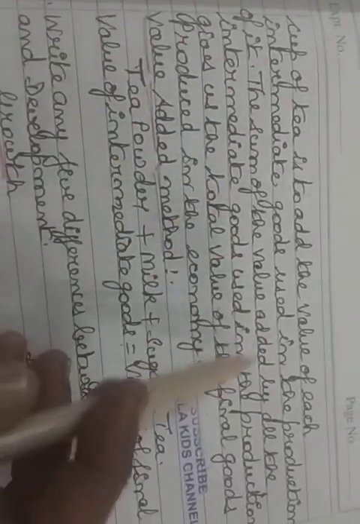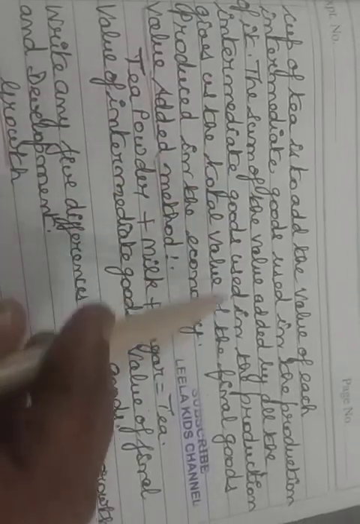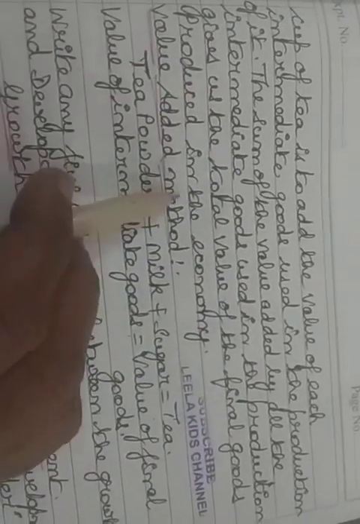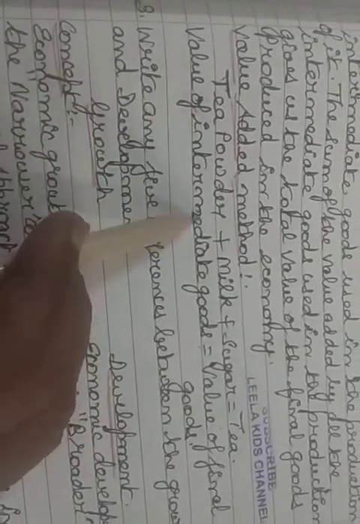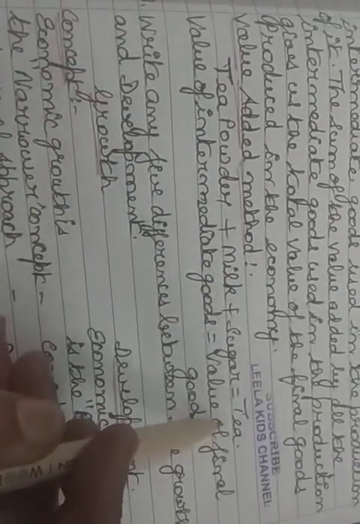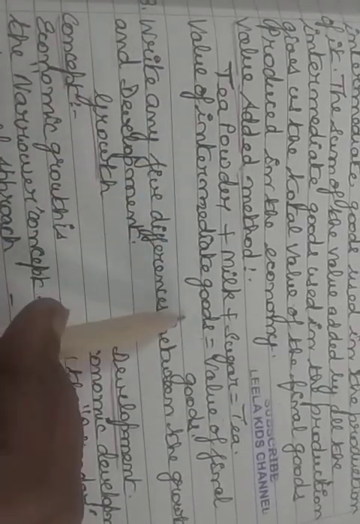The sum of the value added by all the intermediate goods used in the production gives us the total value of the final goods produced in the economy. Value added method. Tea powder plus milk plus sugar is equal to tea. Value of intermediate goods is equal to value of final goods.